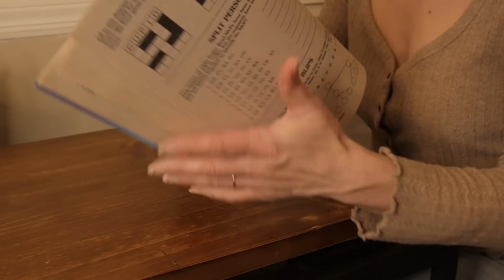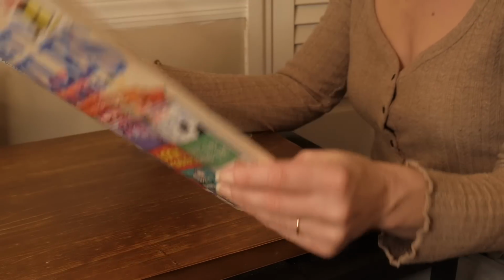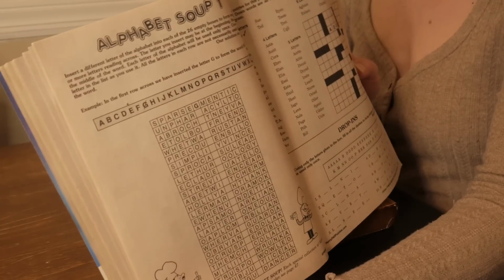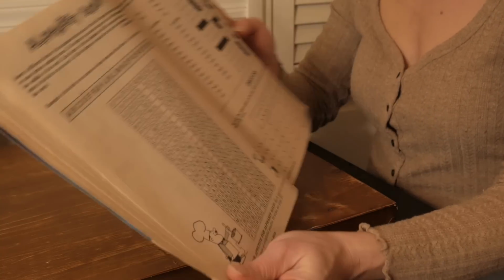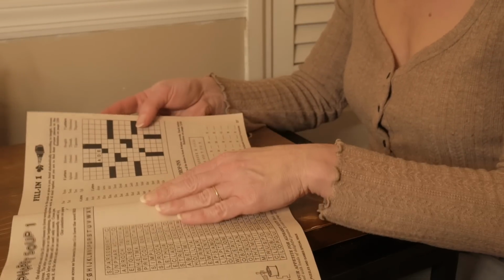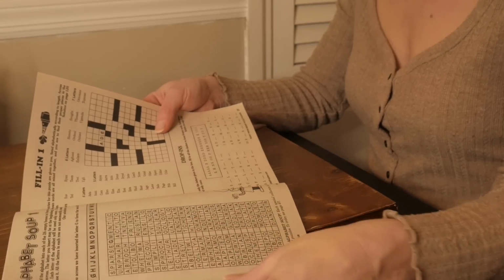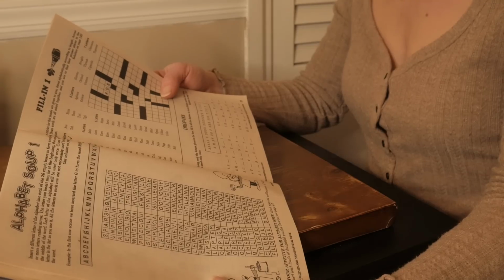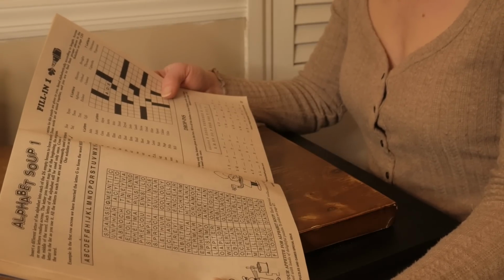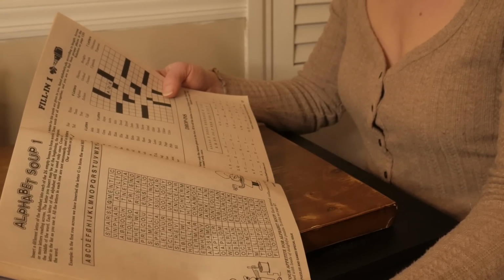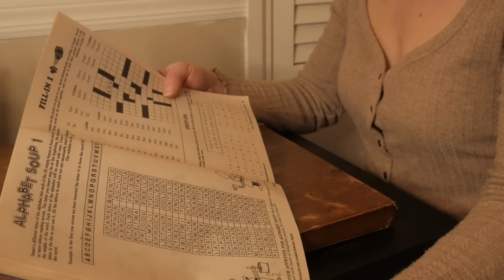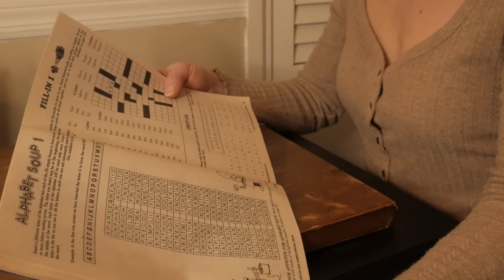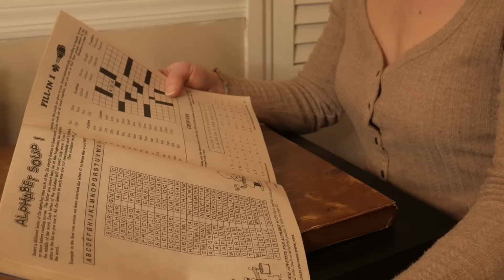Alright, this one here. This one is called Alphabet Soup. So for Alphabet Soup 1, you insert a different letter of the alphabet into each of the 26 empty boxes to form words of 5 or more letters reading across. The letter you insert may be at the beginning, the end, or in the middle of a word.